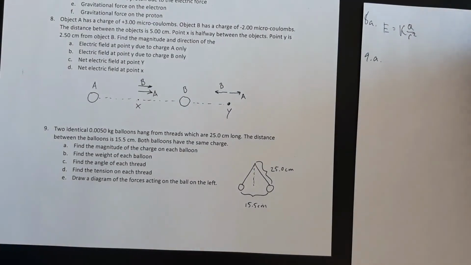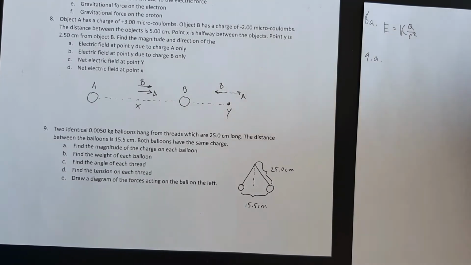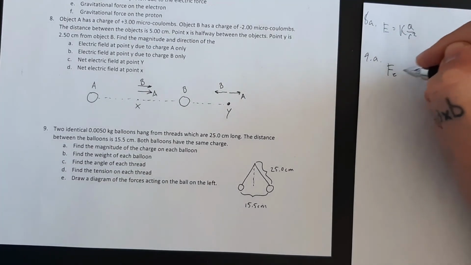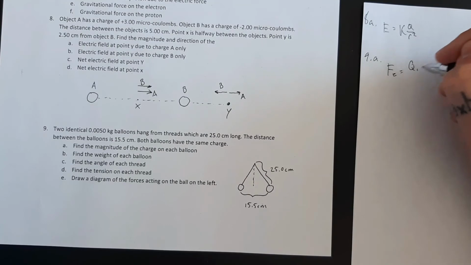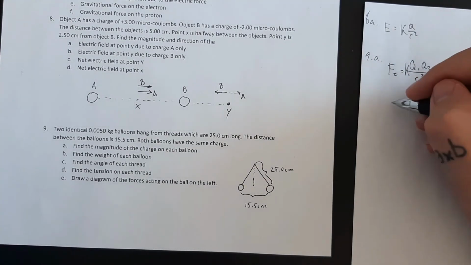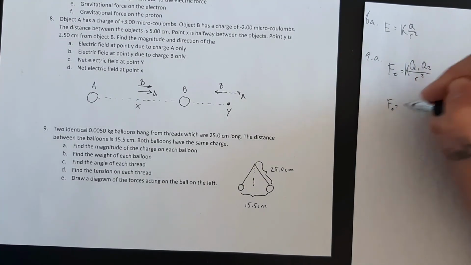Continuing. 9a. Looking for the magnitude of the charge. Okay, so if we want to find the charge, that means we're probably going to need to find the electric force. All right, because we've got Fe equals k Q1 Q2 over r squared. Luckily these two charges are the same, so what we've effectively got for this particular problem is kQ squared over r squared.